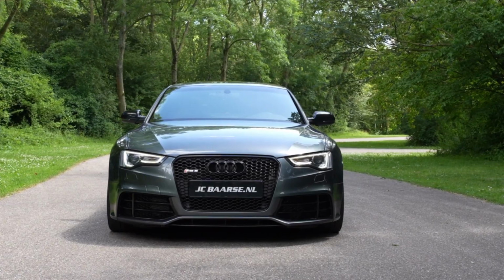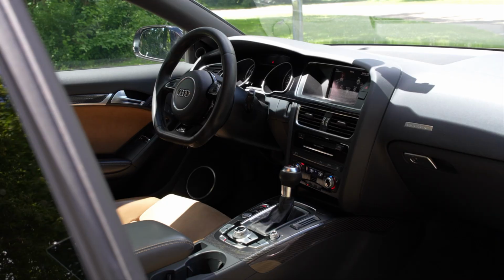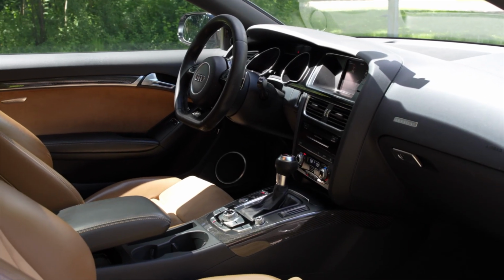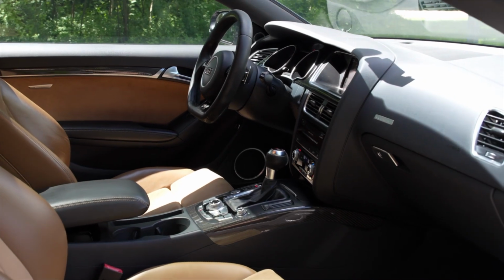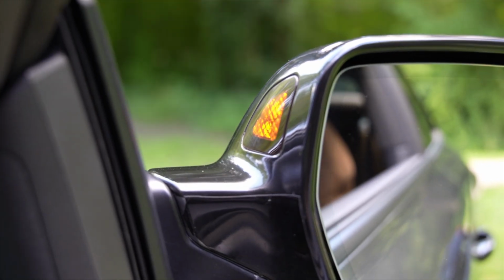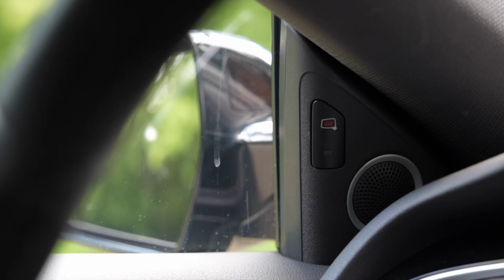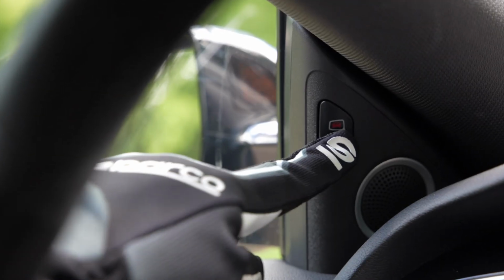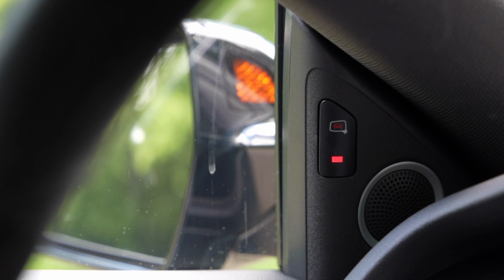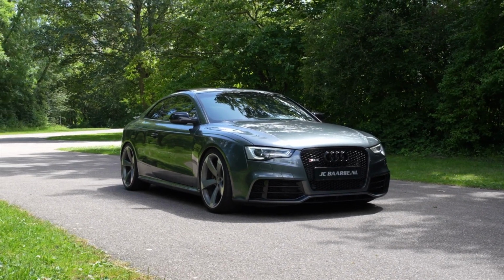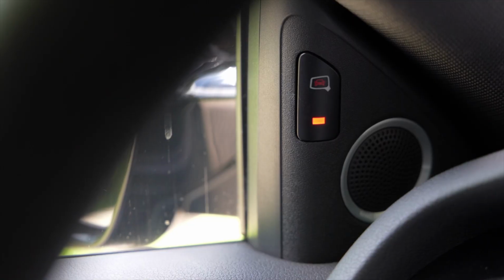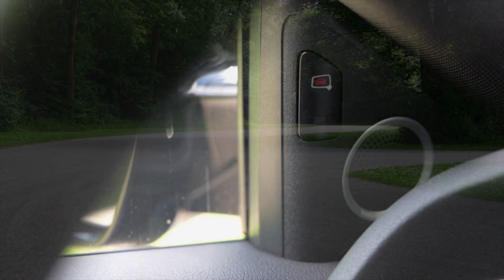To activate or deactivate Audi Side Assist, you simply need to press the Side Assist button located on the driver's door. When Audi Side Assist is activated, a little red light within the Audi Side Assist button will light. Would you like to deactivate the Side Assist again? Simply press the Side Assist button again.